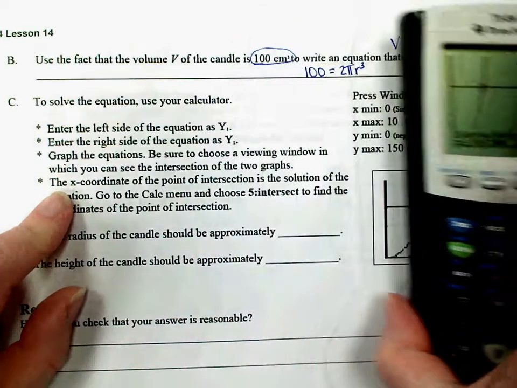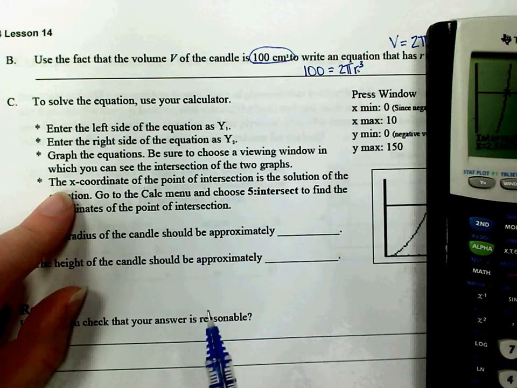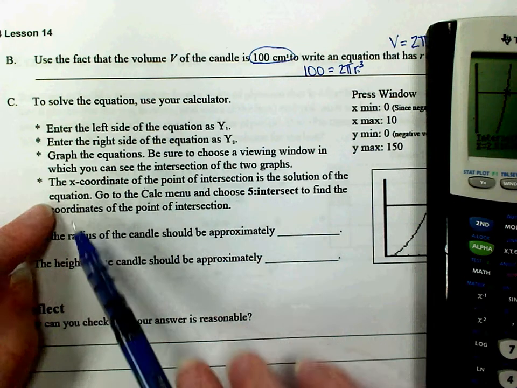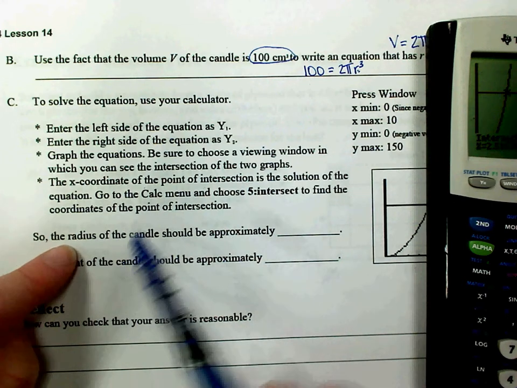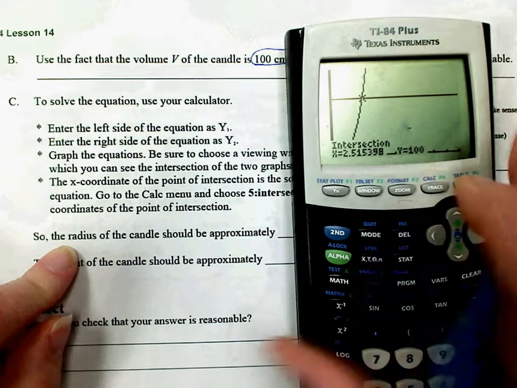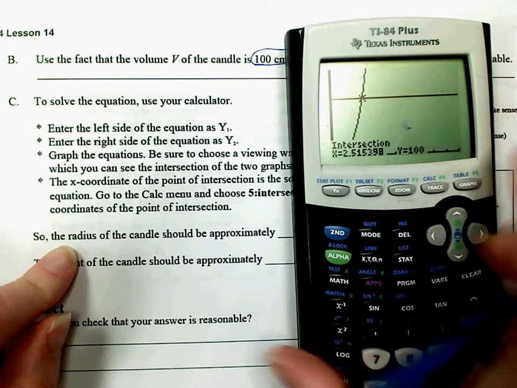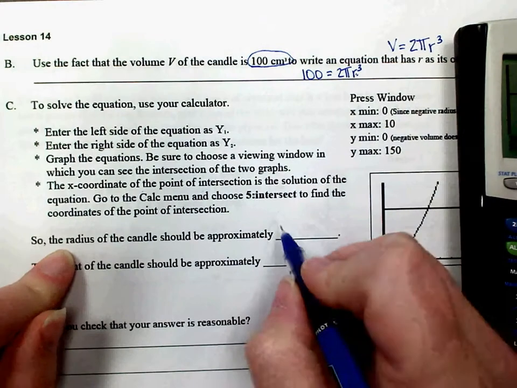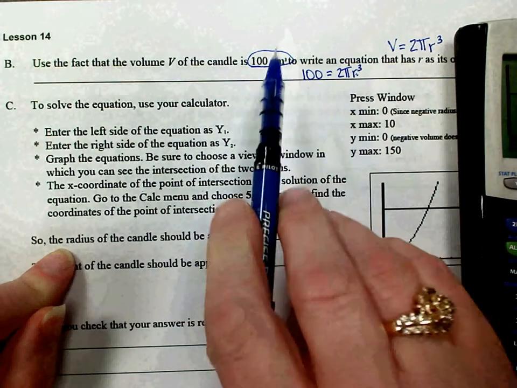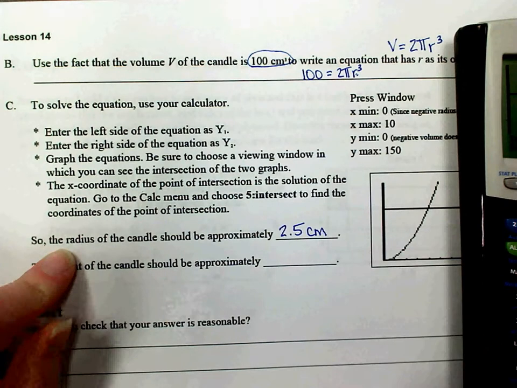Now the X coordinate of the intersection, remember the X represents my R in my equation. So the X coordinate is the solution to the equation. It tells me my radius. Okay, and we're going to round to the nearest tenth would be fine. So the tenth position, there's a 5, next door there's a 1, so we'll leave that as a 5. So the radius of the candle, which is my X value, is approximately 2.5. And since my volume is cubic centimeters, I know the radius is just linear centimeters.